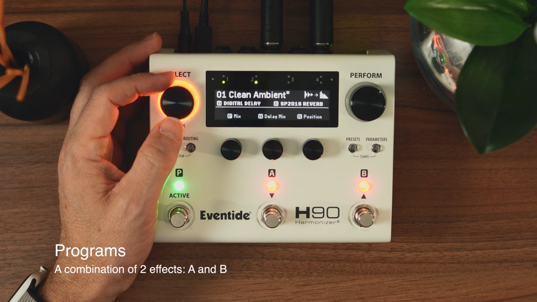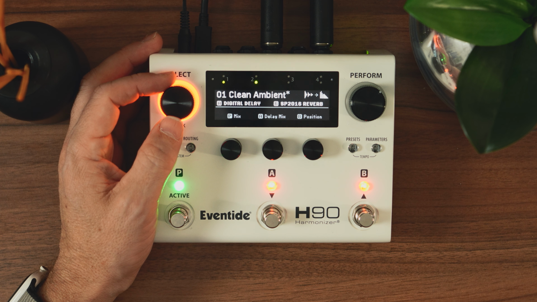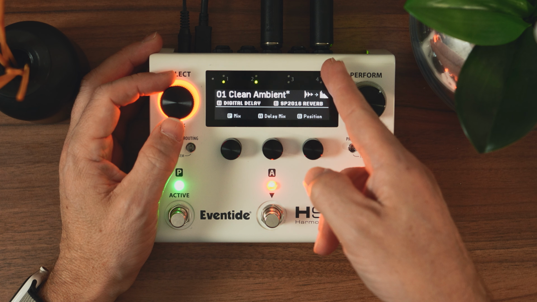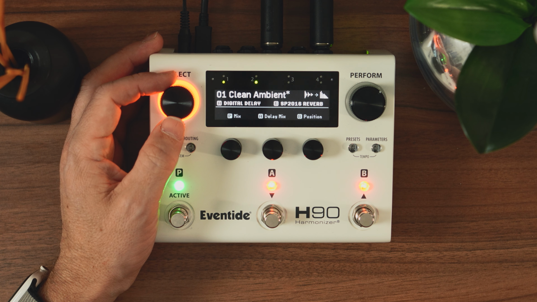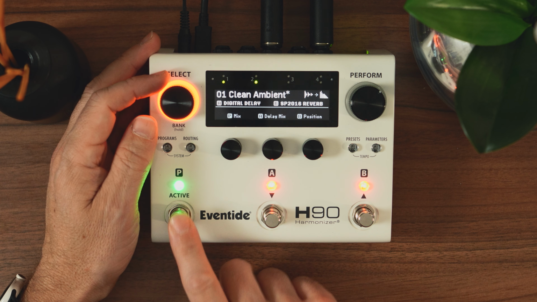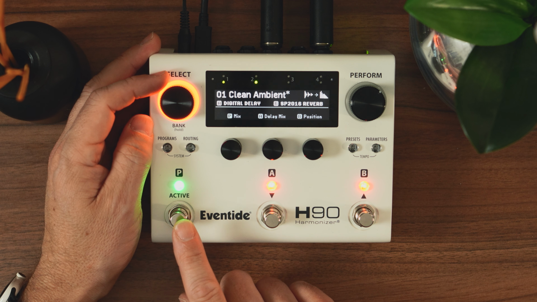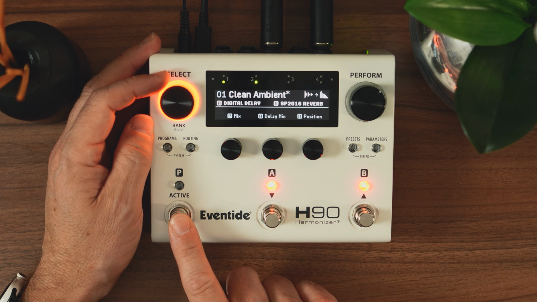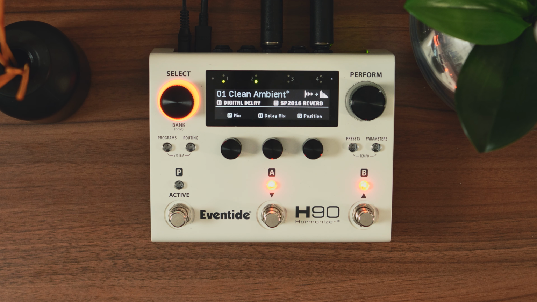And I guess that is the nub of the H90. You can have 2 effects for 1 signal. So at the moment I have a stereo signal coming in and a stereo signal coming back out. And I have it just being applied to the ARP. So this button here turns the effects on and off. So that has a slight effect on it, and that is just the dry signal.